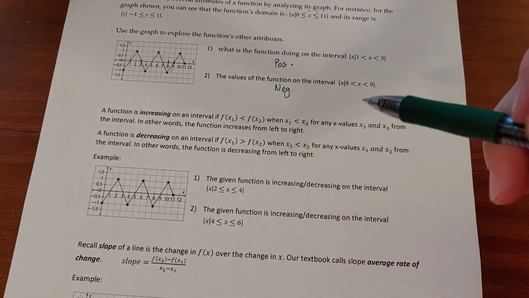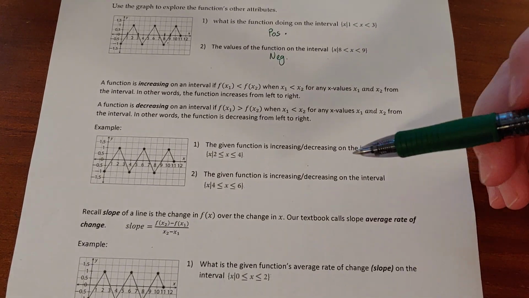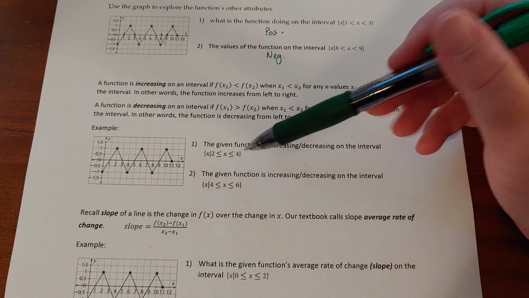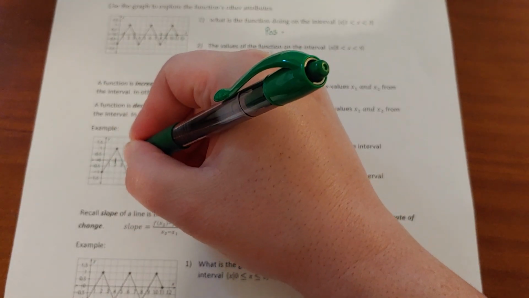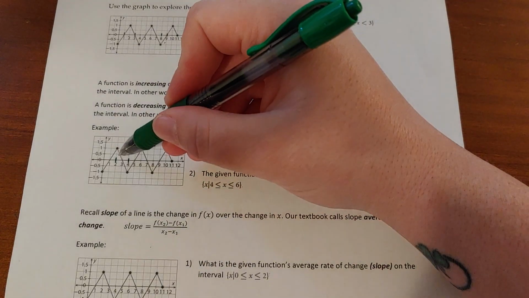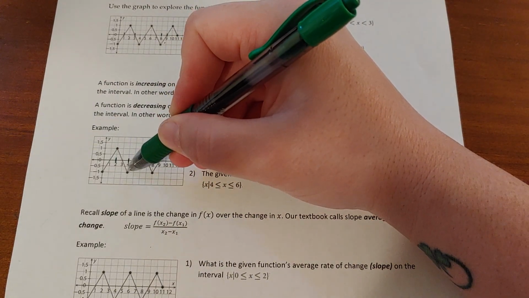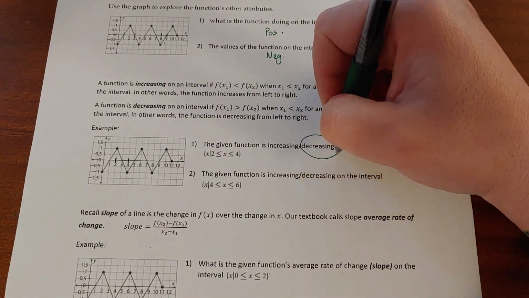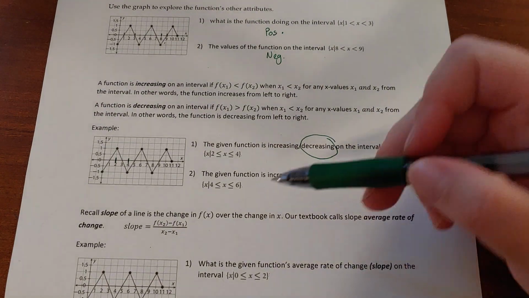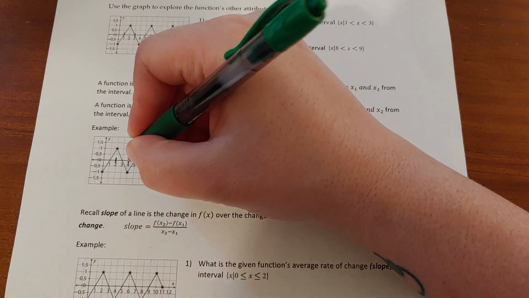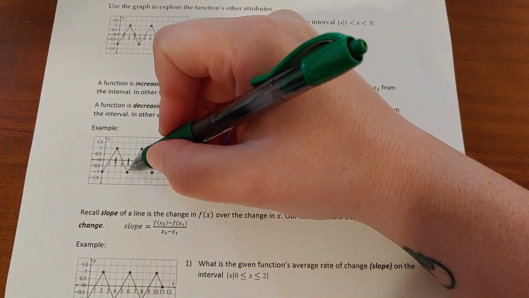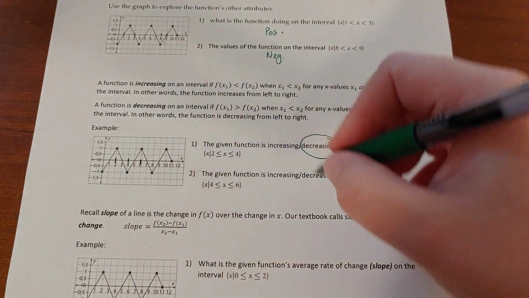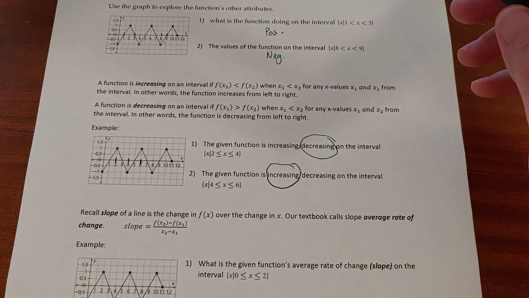So let's actually look at it and put that into action. So here's our graph. The given function is increasing or decreasing on the interval 2 to 4. So we're going to look at this 2 to 4. Where are our outputs? If I look at this x at 3, then I look at it again at 4, what happened? My function went down. So the function is actually decreasing. Now, given the interval 4 to 6, we're going to look from here to here, and I look at an x over here and I look at an x further along, what is my line doing? It's increasing.